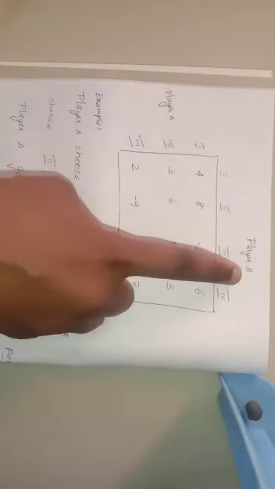Now, if player A chooses the third strategy and player B chooses the second strategy, you can see the value is minus 9. Minus 9 means a loss for player A and a gain of 9 rupees for player B. That is example number 2: player A loses 9 units and player B gains 9 units. So this is a payoff matrix.